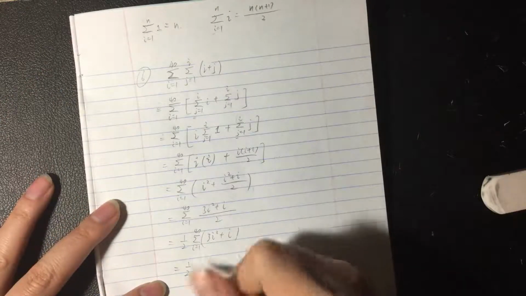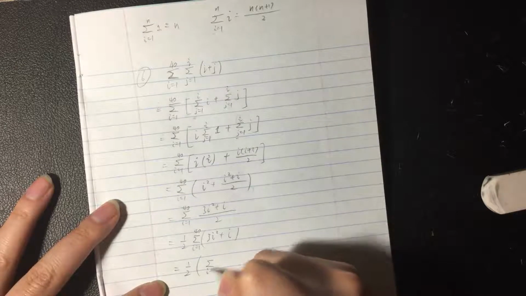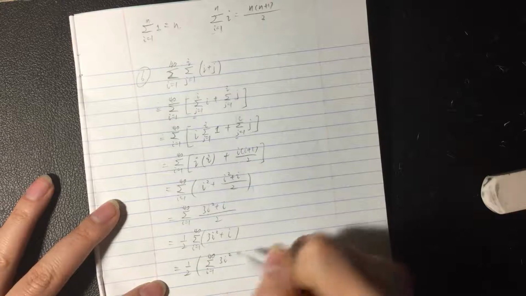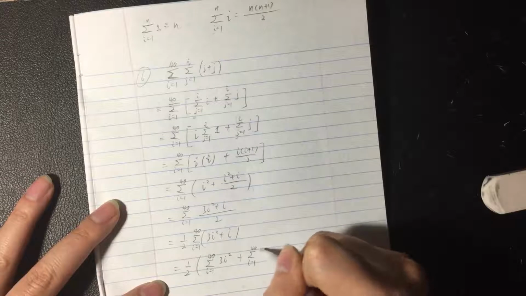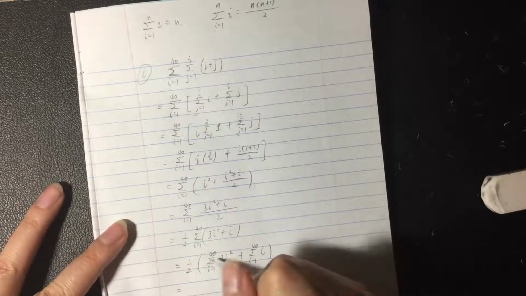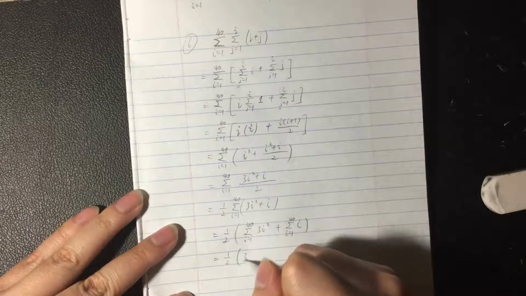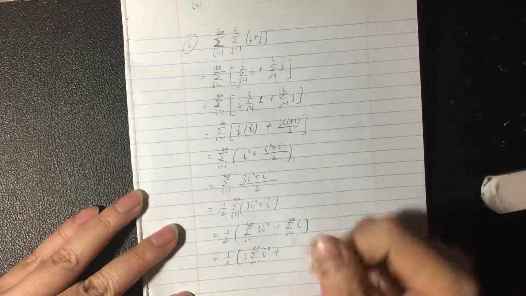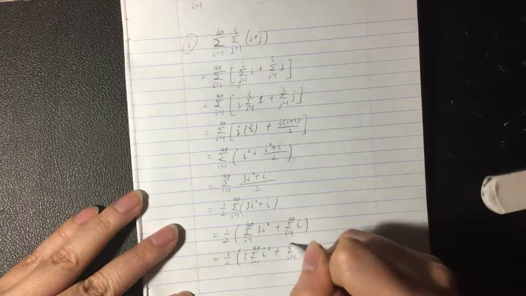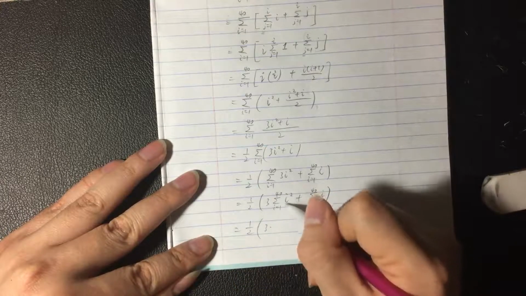Then it can be rewritten as summation i from 1 to 40 of 3i squared plus summation i from 1 to 40 of i. Then I can pull out 3 again. I get half, 3 times summation i from 1 to 40 of i squared plus summation i from 1 to 40 of i. That's half of 3 times summation of i squared.